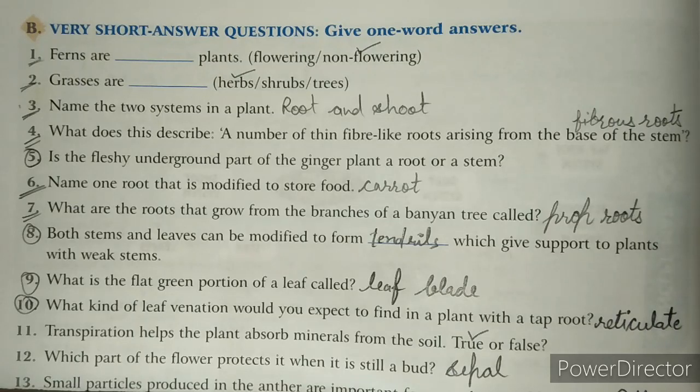The second we have: grasses are dash: herbs, shrubs or trees. So the right answer is herbs. They are herbs because they are very small. They are smaller than the shrubs and trees. Clear? That is why grasses are included in herbs.